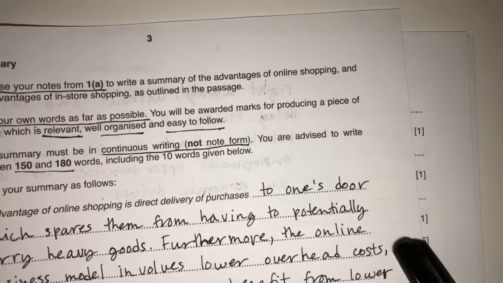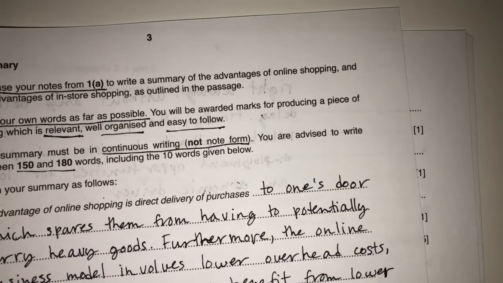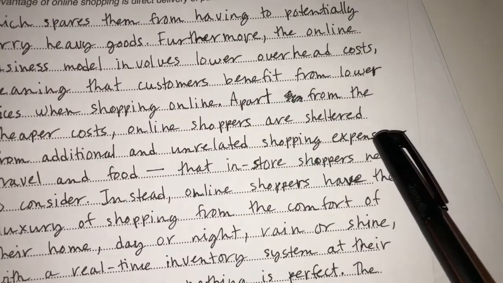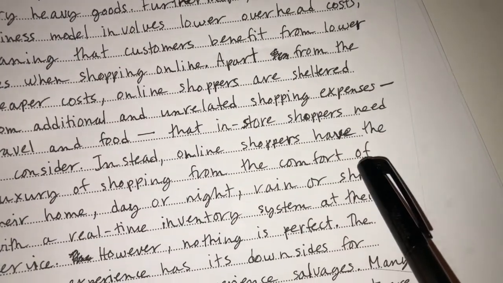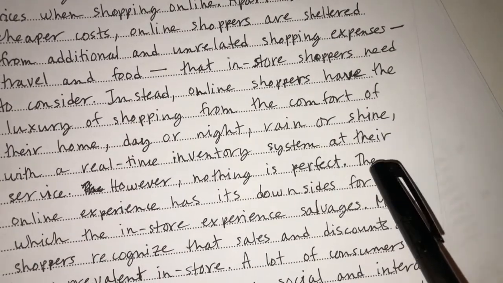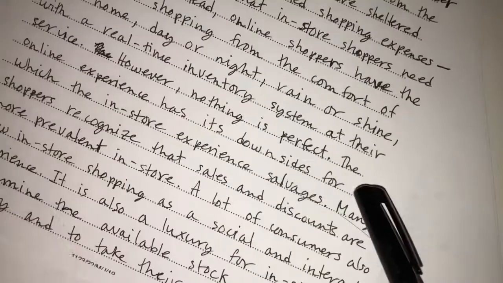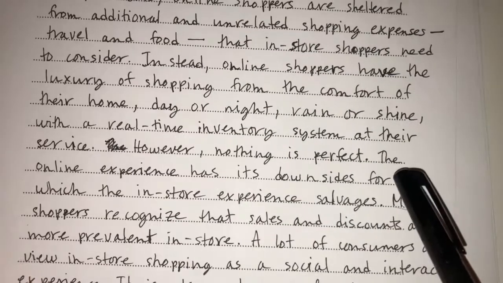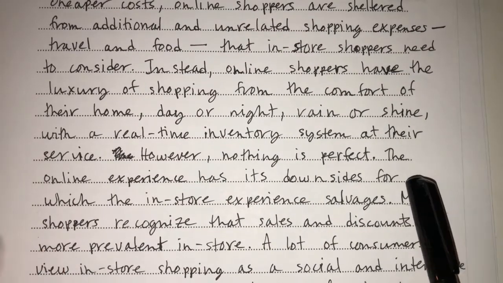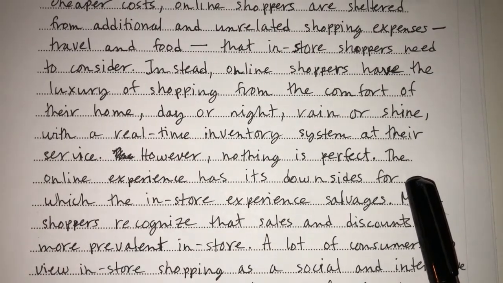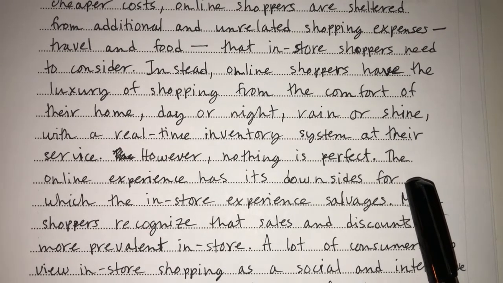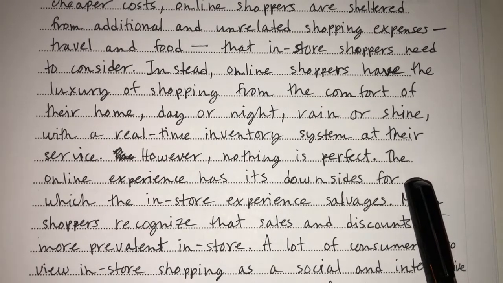With 20 lines, I know I'm already at 120, because remember with 10, if I have 6 words on each line and I have 10 lines, that's 6 times 10, which is 60.